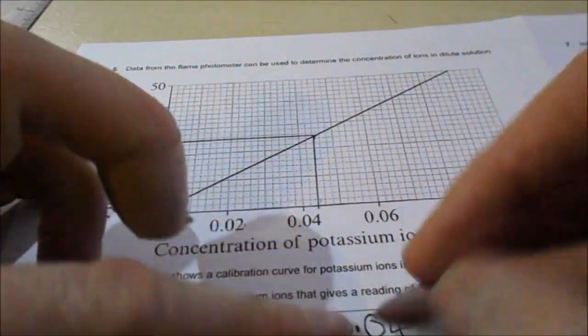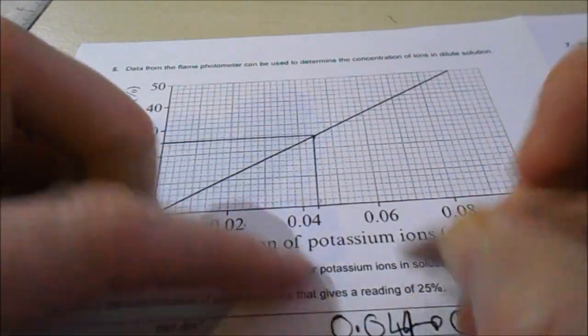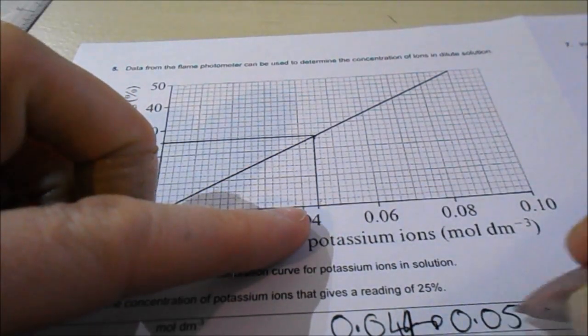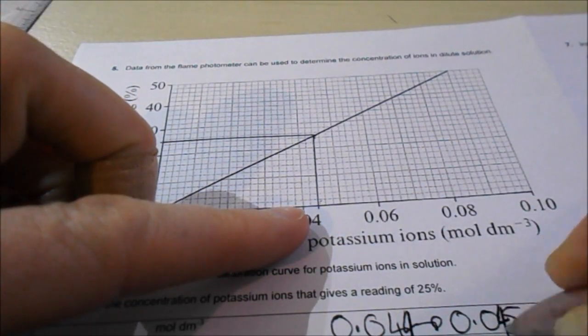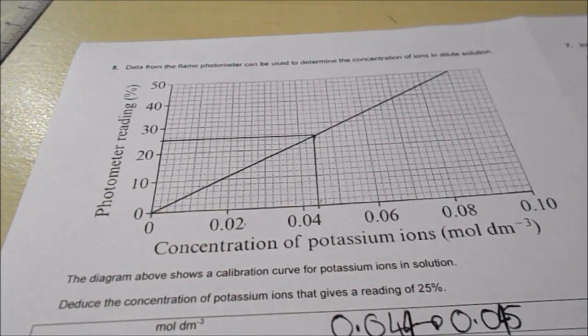Sorry, hang on, wait a minute. 0.045. Apologies there, I've missed out a number. Okay, so I hope you can see that written in there.